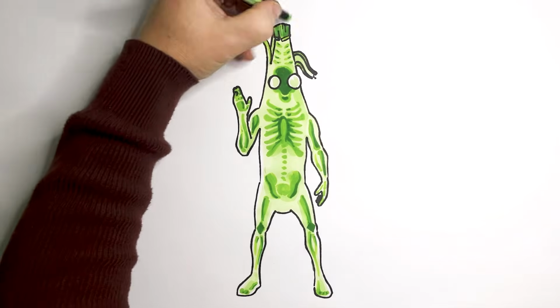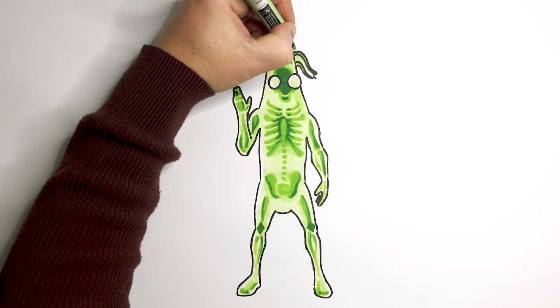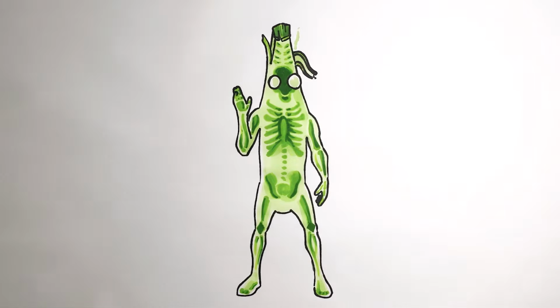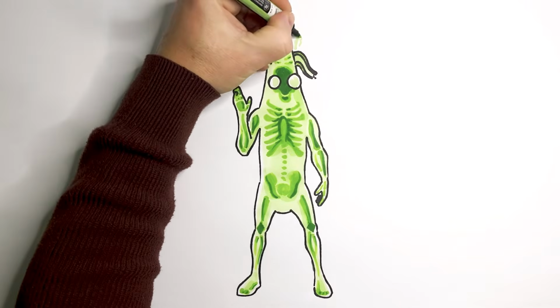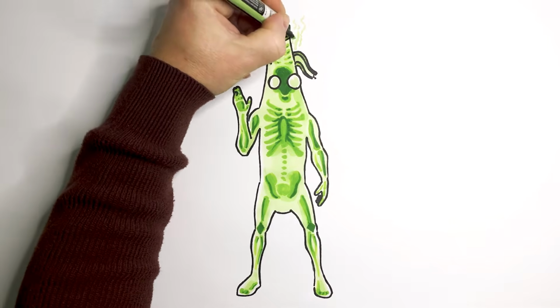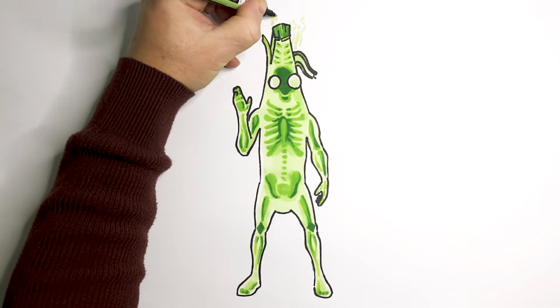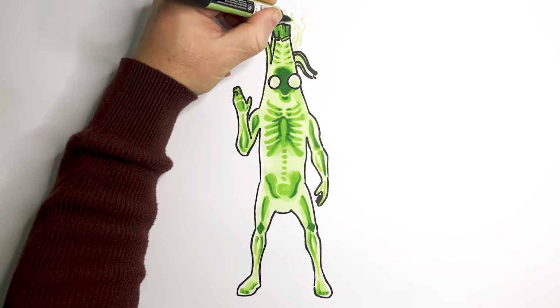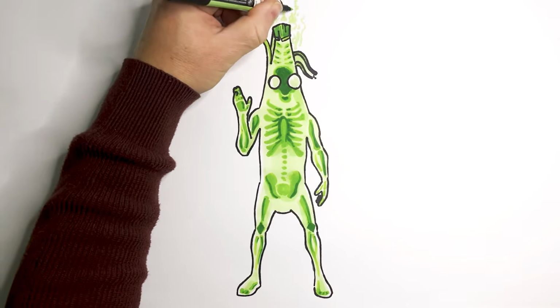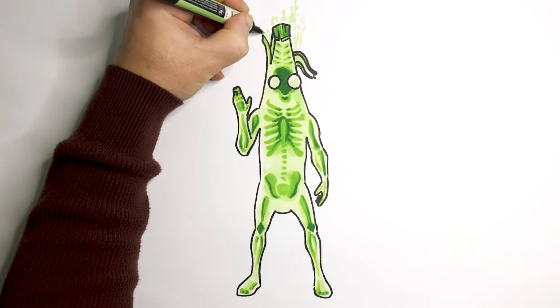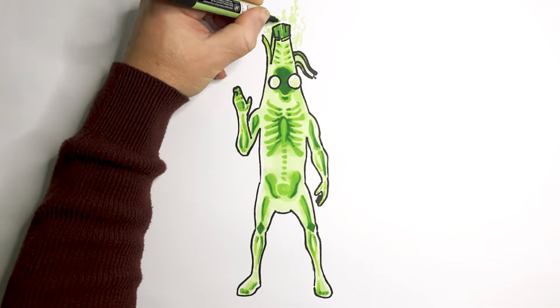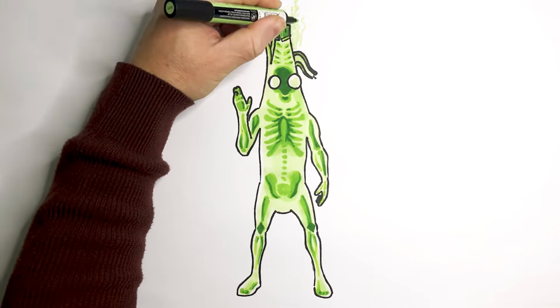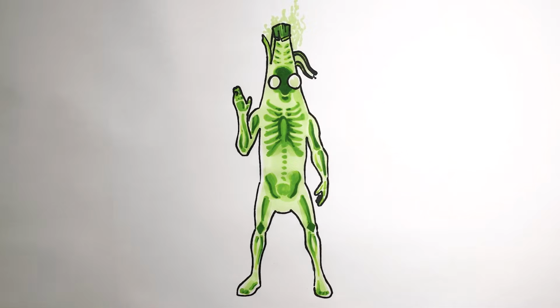And with this as well, it's got this kind of green energy coming out the top. So just gonna draw some little ghostly wisps coming out the top of his head. Yeah, like that. There we go. Just a little bit, it's like a little green glow coming off our Peely. And there we go. I think I'm going to leave it there. That's pretty cool. There he is. There's Peely, the final peel.